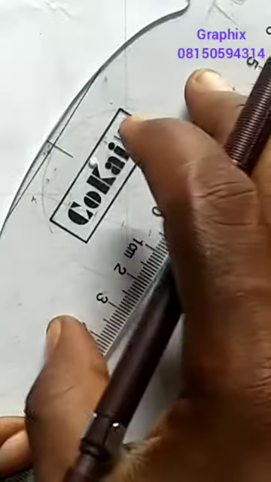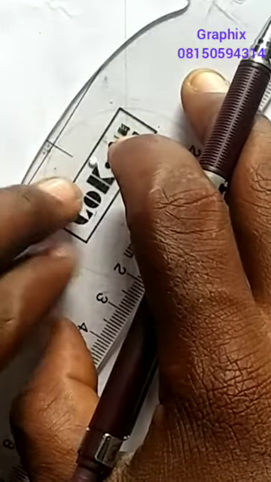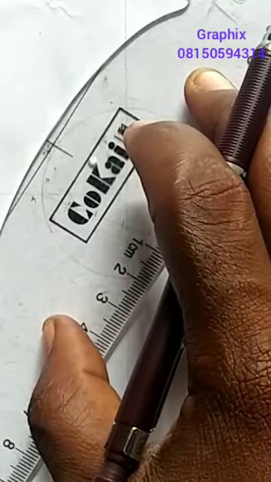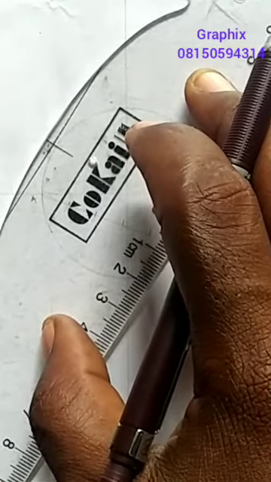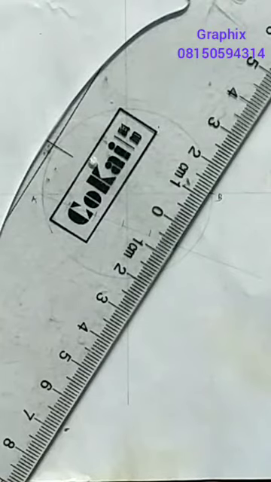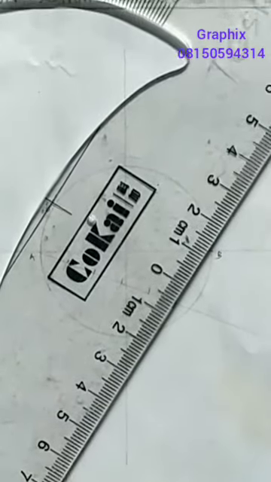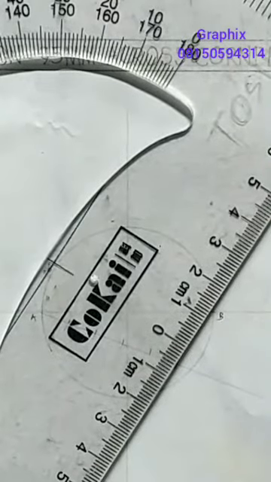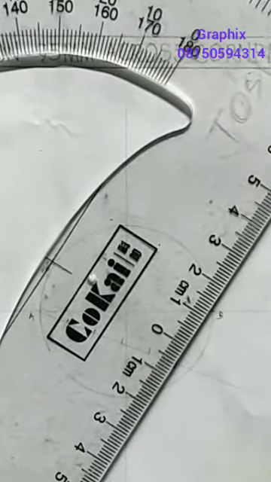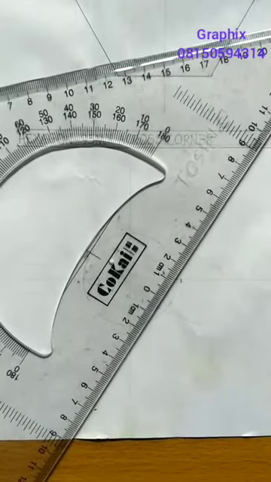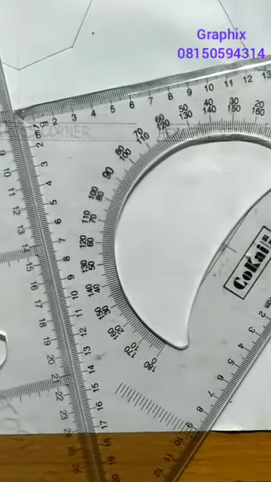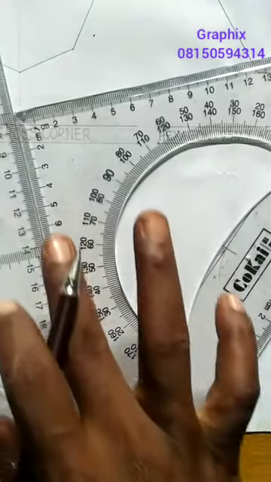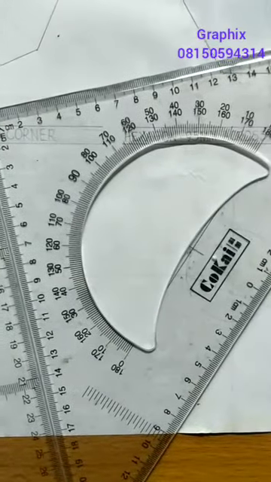As I do that, I should not shake this set square anymore. I will take another set square and I'll put it at the edge. The edge I mean is this. So I'll place it at the edge here. This edge here is what I mean. You place your set square at this edge here, and you start moving it.